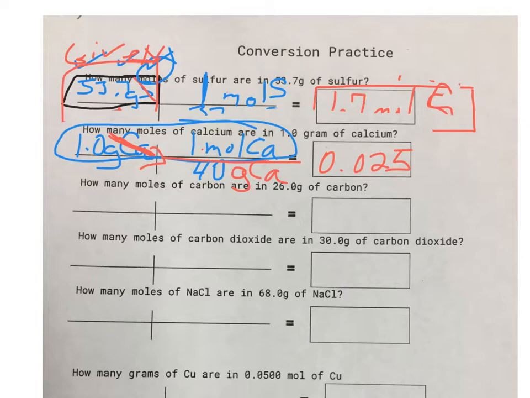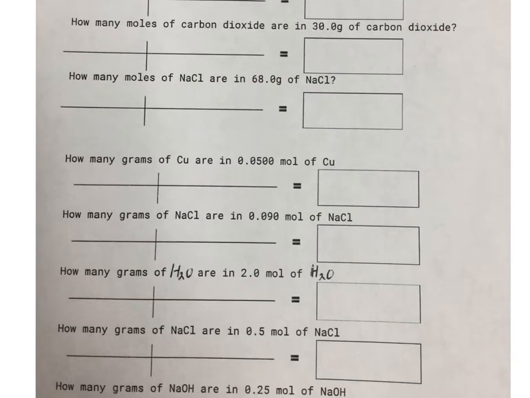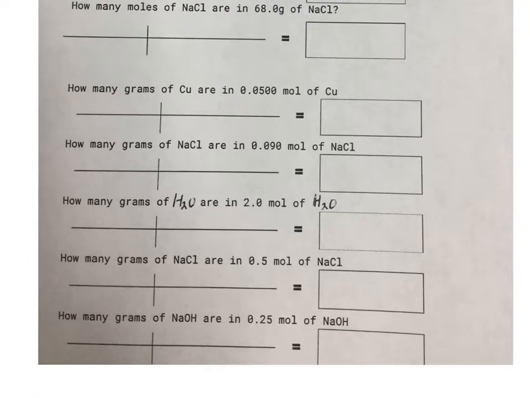So now, what am I missing? The unit. And so what's my unit? Moles calcium. Very good. All right, where are we off? Where do we need help? For grams? In other words, where you're looking for grams? Okay. Let's do this one over here.